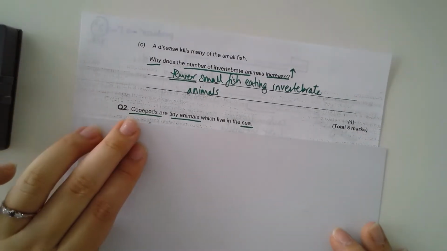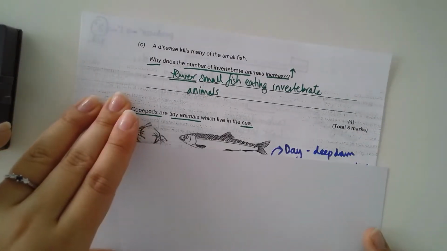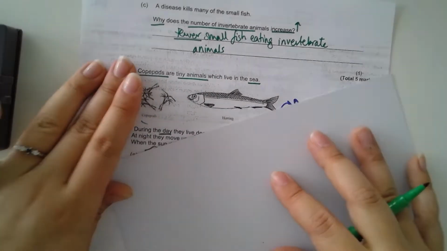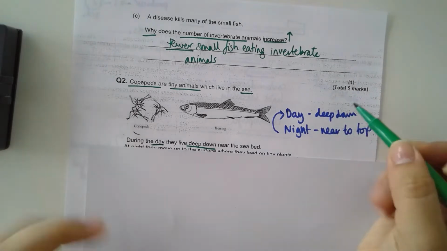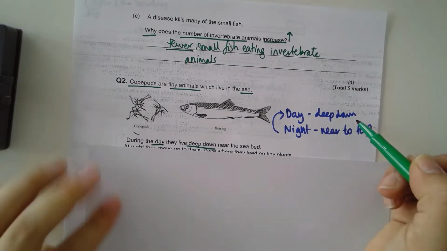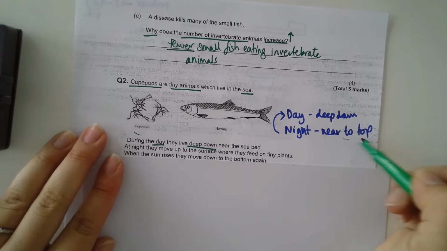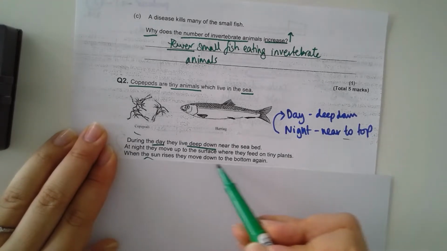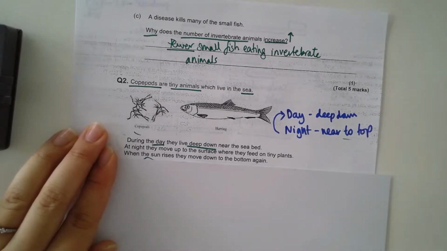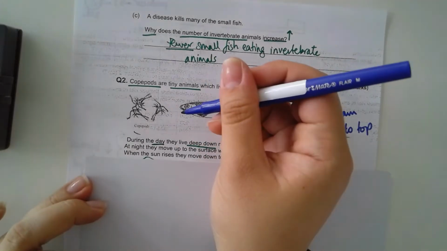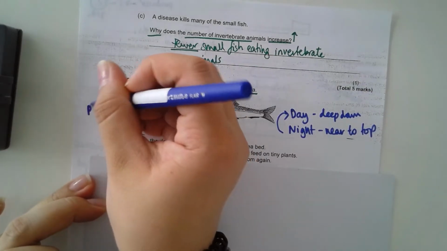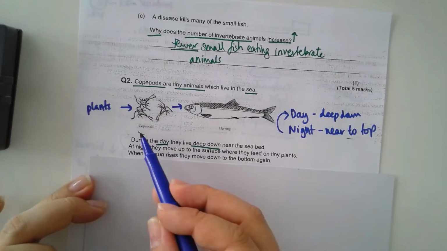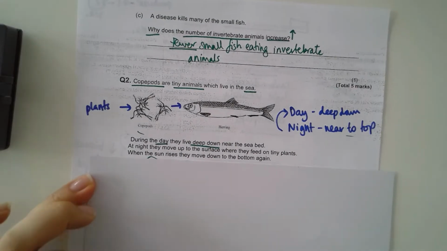Next question. Copepods are tiny animals that live in the sea, and here we've written that during the day they live deep down in the seabed. So I've written a little note to remind myself that during the day they're found deep down. In the night, they move up to the top to feed on tiny plants. When the sun rises, they move down to the bottom again. So what we could do is add a food chain here: we have plants, we have copepods, and we've got herring.